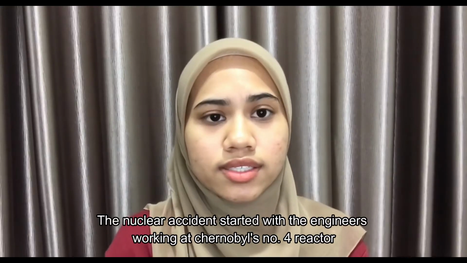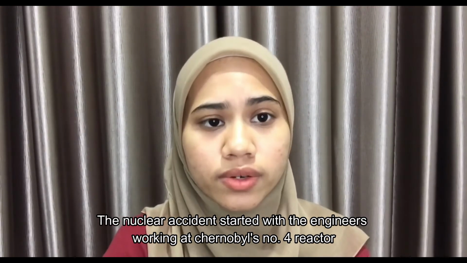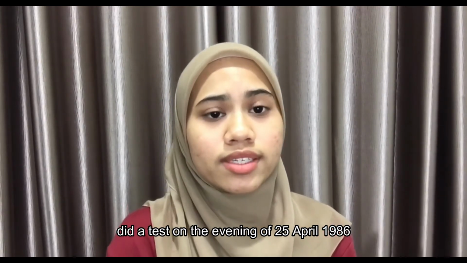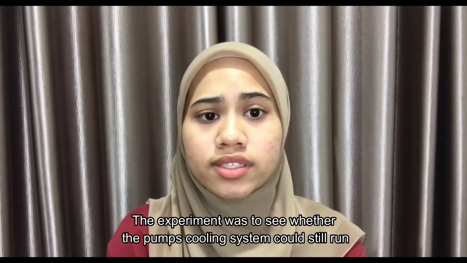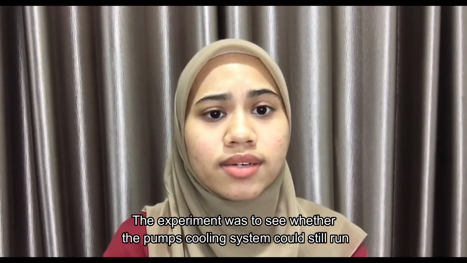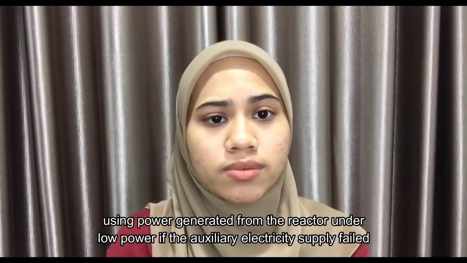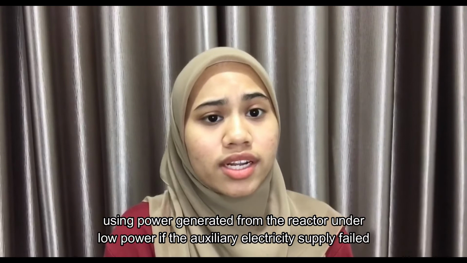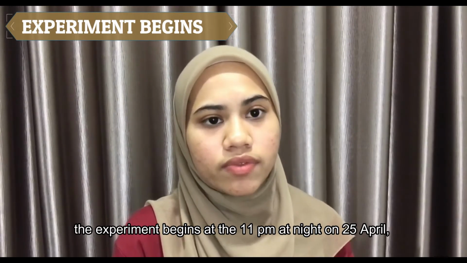The nuclear accident started with the engineers working at the Chernobyl's number 4 reactor doing a test on the evening of 25 April 1986. The experiment was to see whether the pump's cooling system could still run using power generated from the reactor under low power if the auxiliary electricity supply failed. The experiment begins at 11 p.m. at night on 25 April.